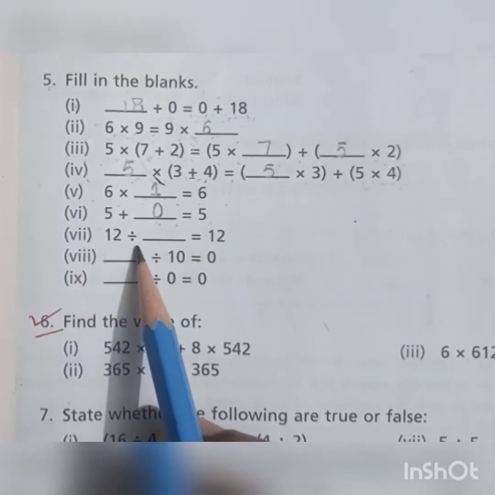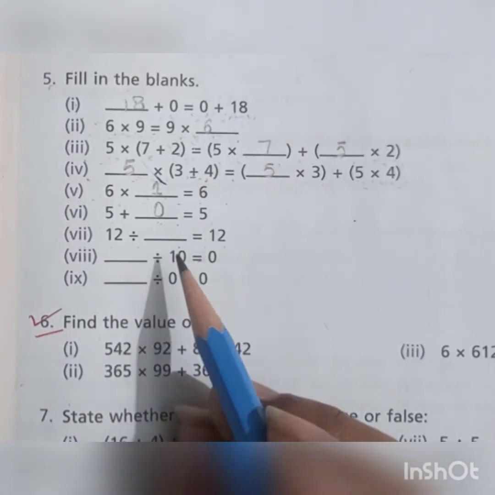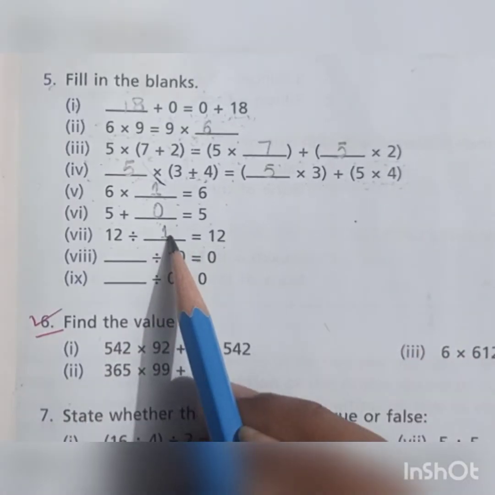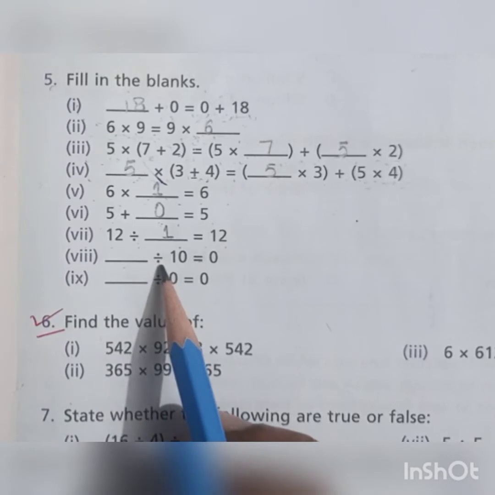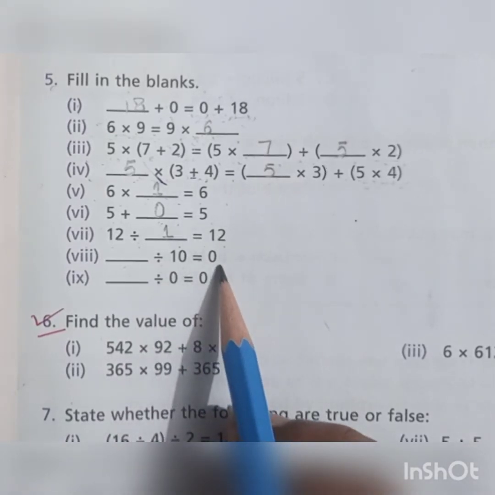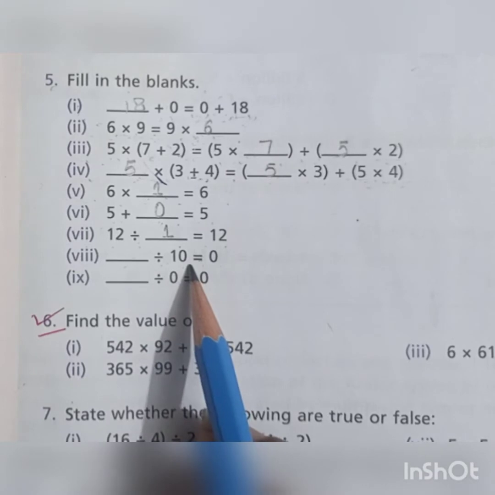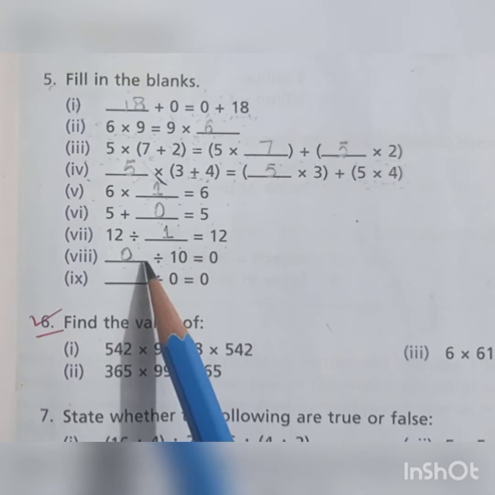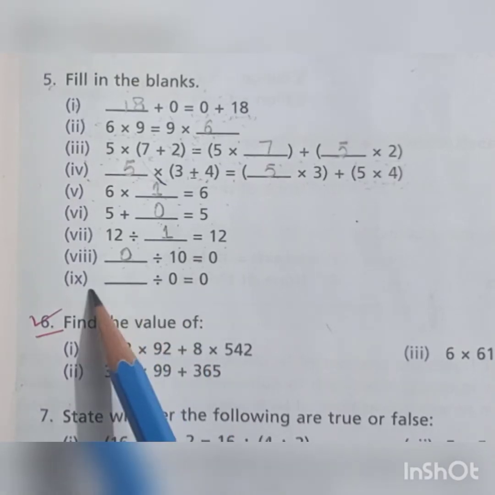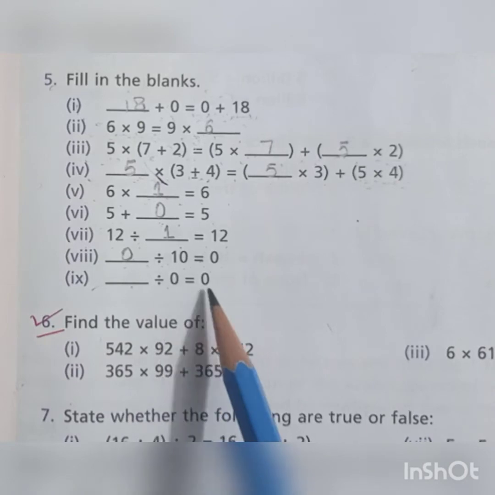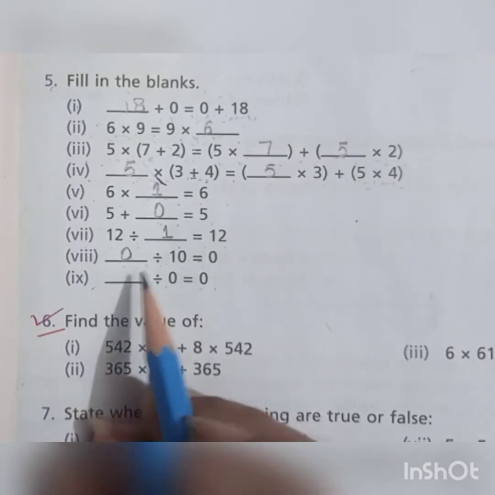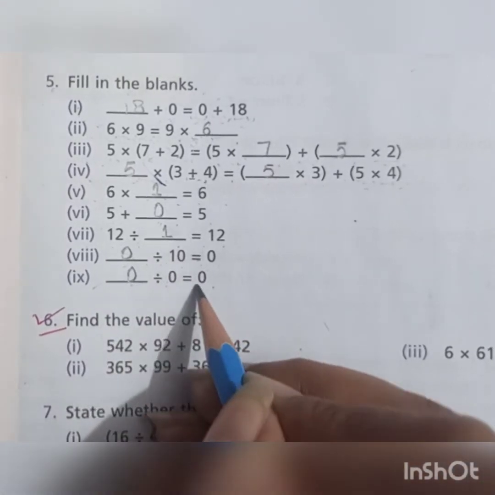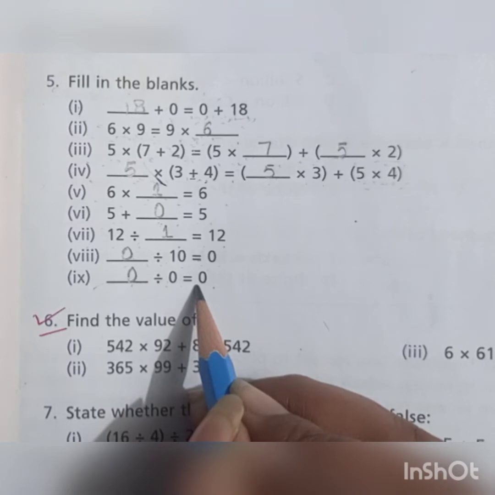Part number 7 is 12 divided by dash is equal to 12. If we divide 12 to 1, then the answer would be 12, which shows the property of division. Part number 8 is dash divided by 10 is equal to 0. So as we know that 0 divided by 10 and the answer would be 0, I am writing here 0. This also shows the property of division. And the last part, number 9, is dash divided by 0 is equal to 0. As we know that if we divide 0 to 0, then the answer would also be 0. 0 divided by 0 is equal to 0. This is also shows the property of division.